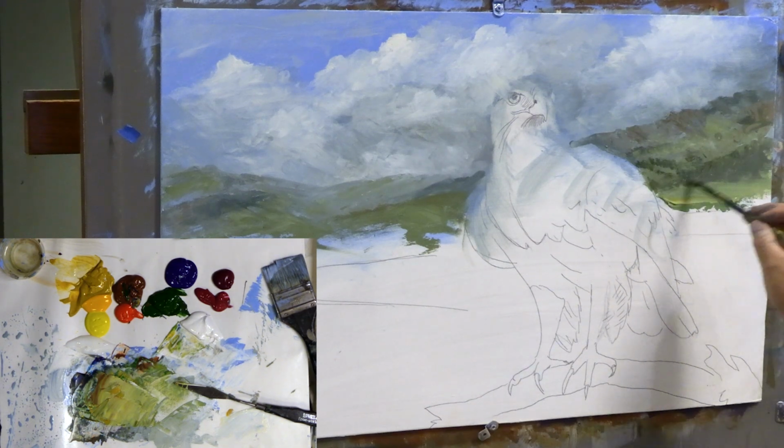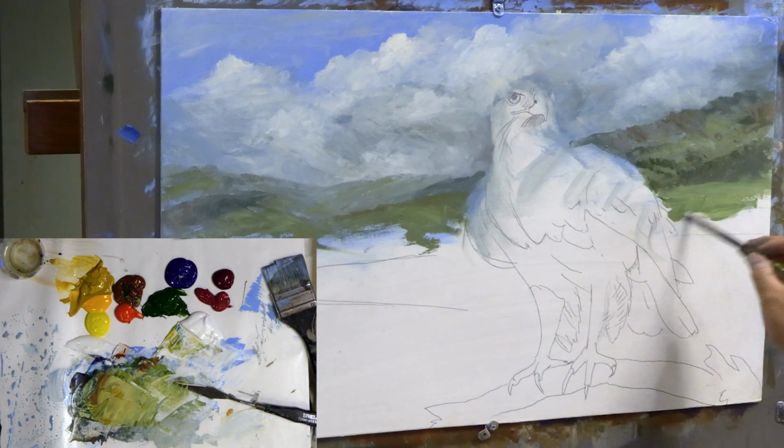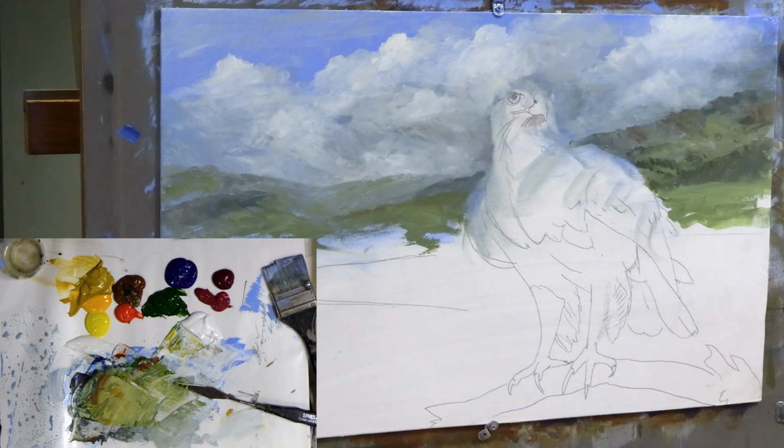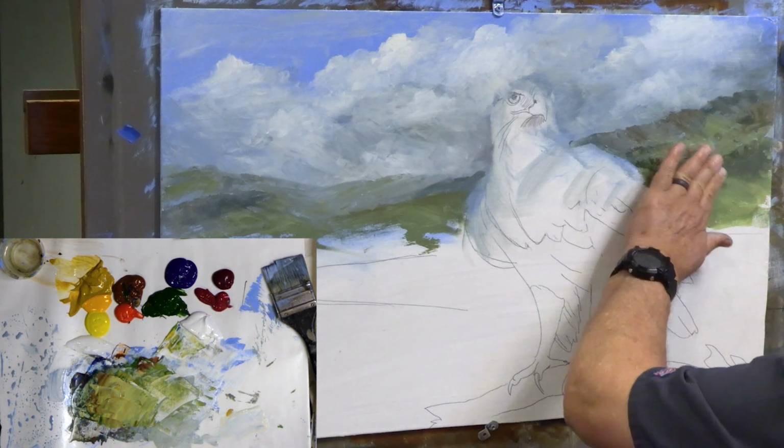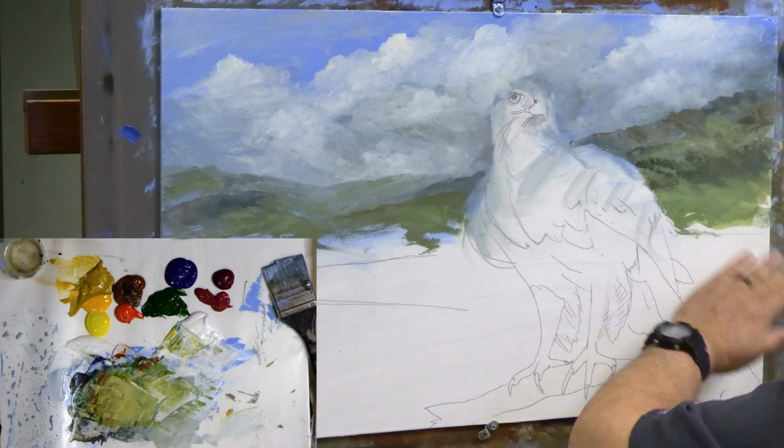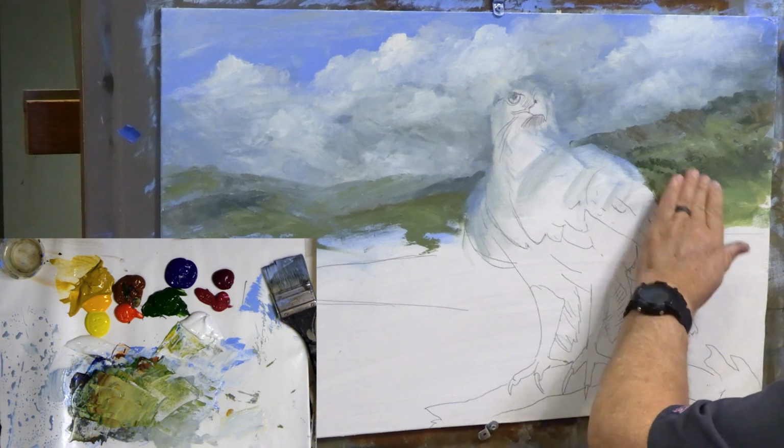So I love the knife, putting it on and then just running through to get some of that softness that's around there. But I love the knife for the variation that it adds to the painting. I love that. So let's just take some of that up and swirl that up in there.